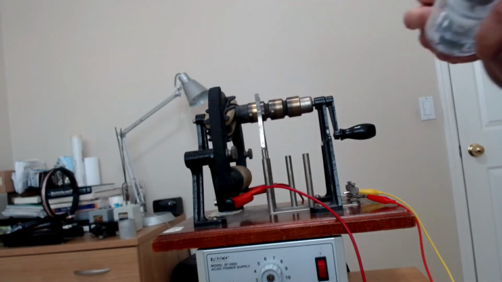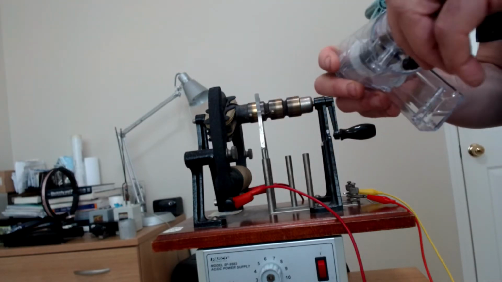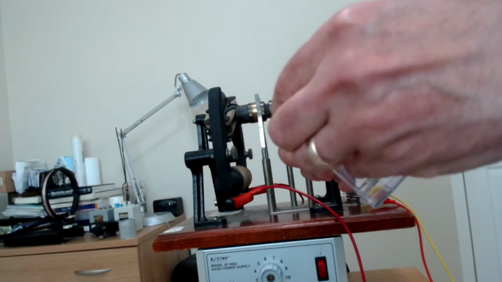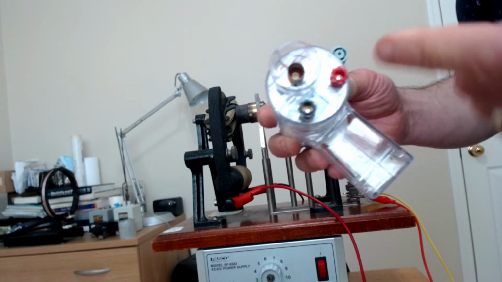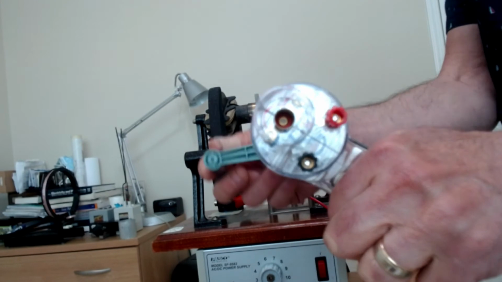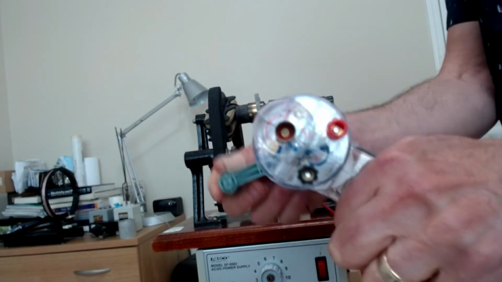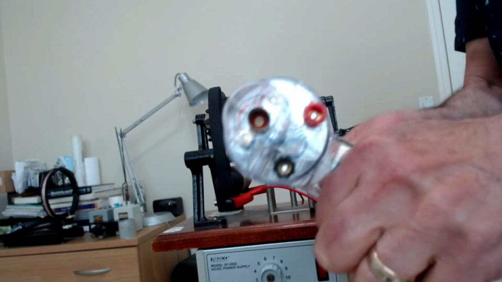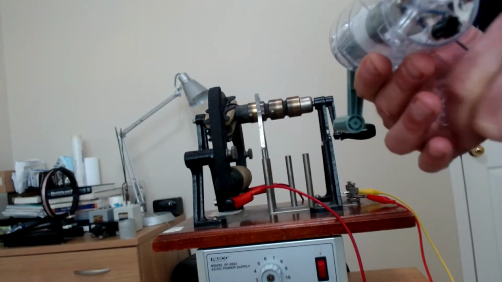Okay. But there are interesting things about this. So if I take this bulb out, my generator is now an open circuit because it is not connected to anything. When I spin this, it spins very easily.